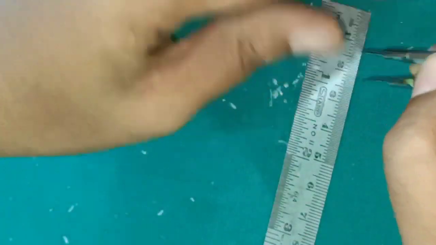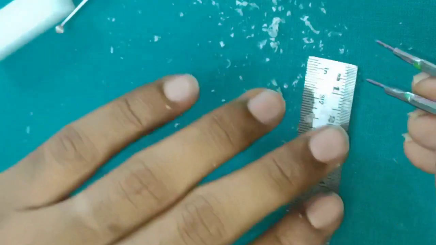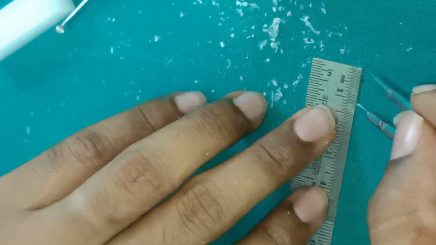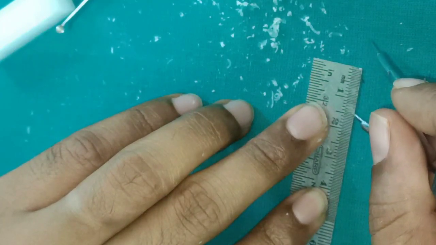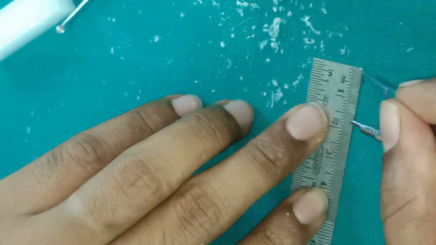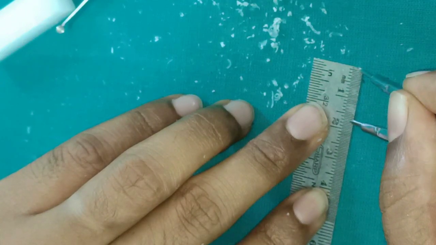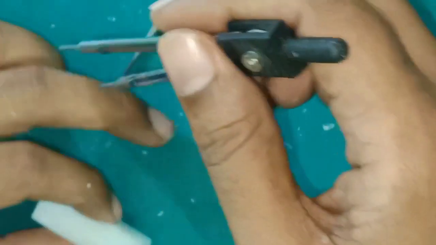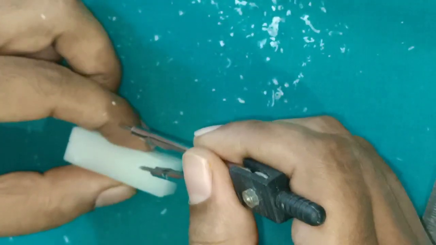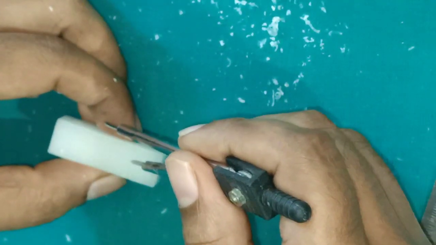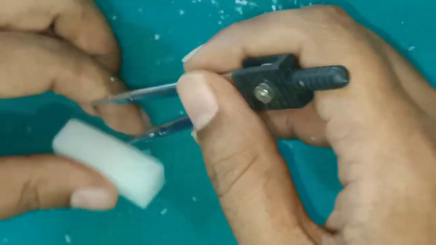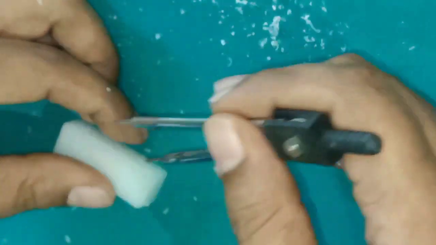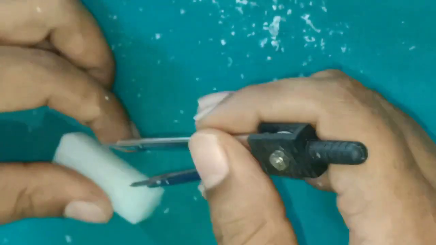Next is length of the root. Maxillary canine has the longest root. Always remember, maxillary canine has the longest root. So it is 17 as given in the textbook. From this point we take the measurement, not from here. You should take the measurement from here, 17 mm.